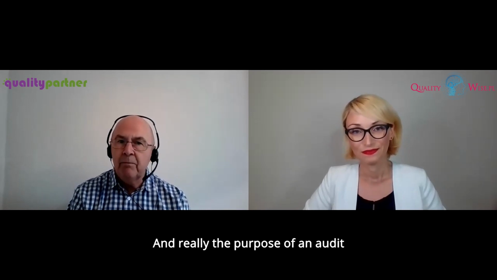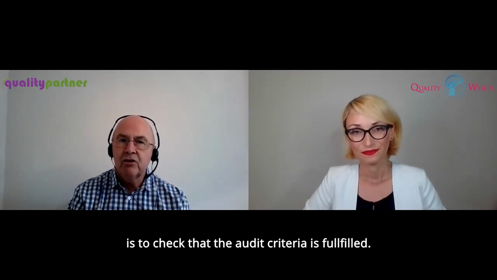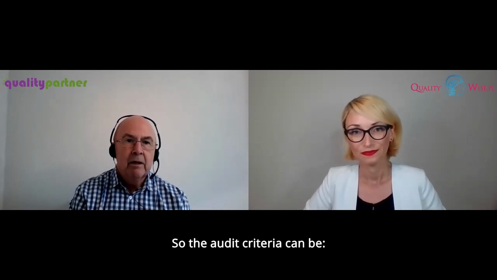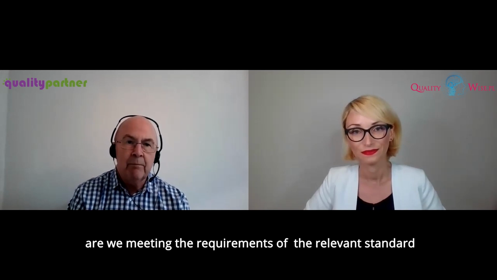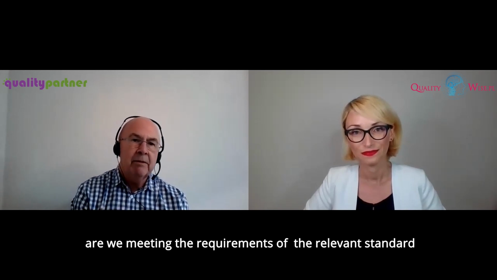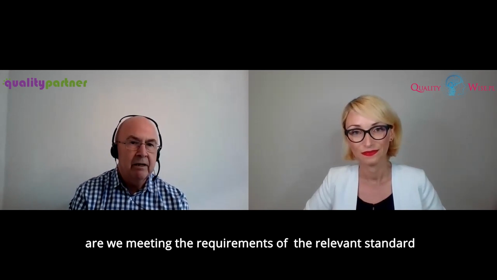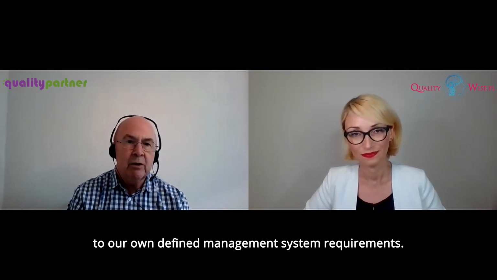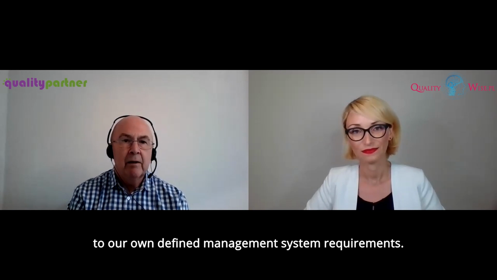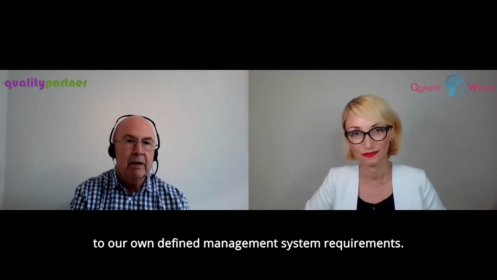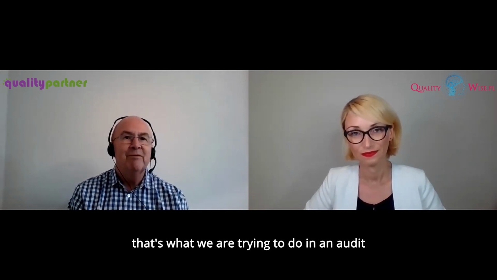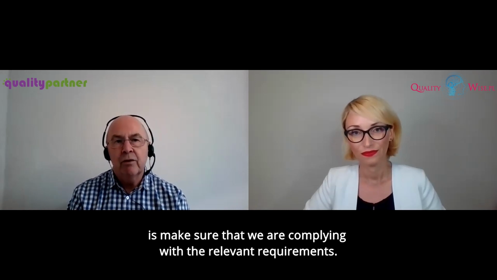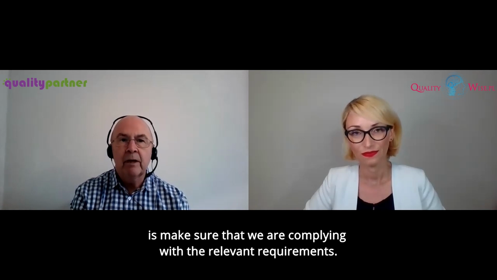And really, the purpose of an audit is to check that the audit criteria is fulfilled. So the audit criteria can be, are we meeting the requirements of the relevant standard? And as an organization, are we working to our own defined management system requirements? So in very simple terms, that's what we are trying to do in an audit, is make sure that we are complying with the relevant requirements.